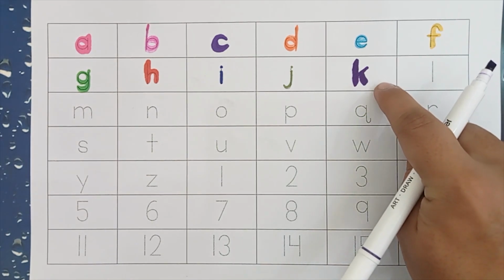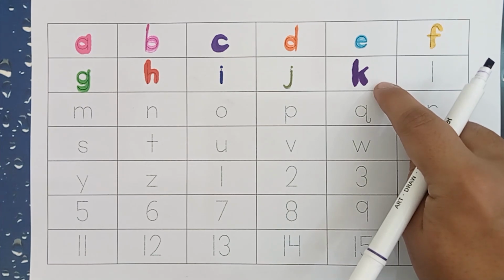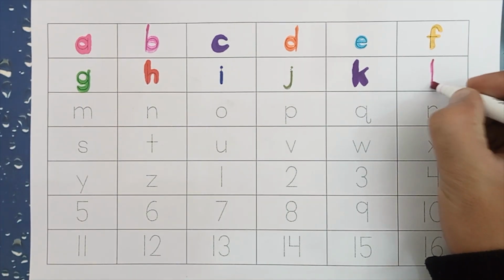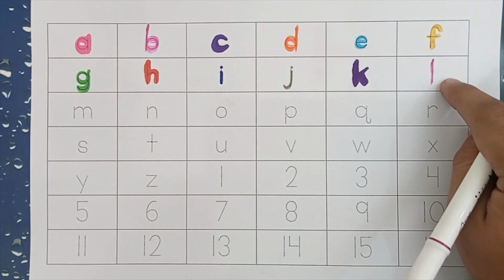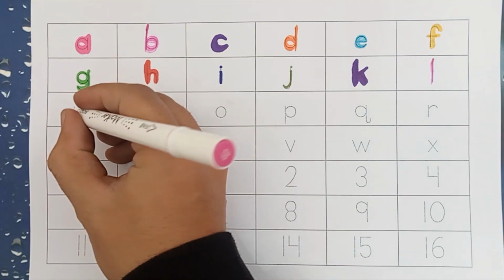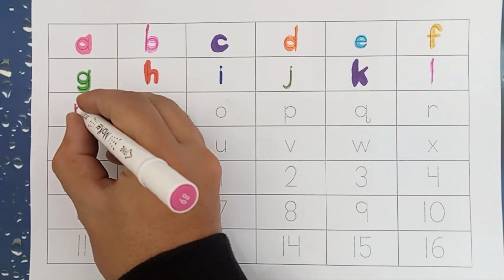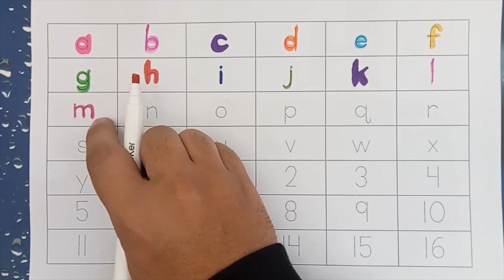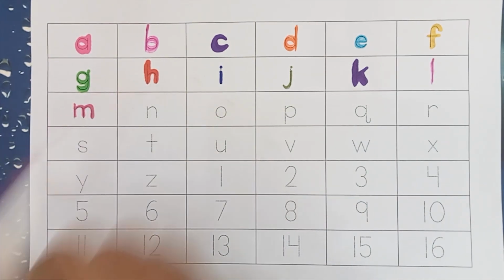Small letter K. K is for kite. Small letter L. L is for lamb. Small letter M. M is for mouth.